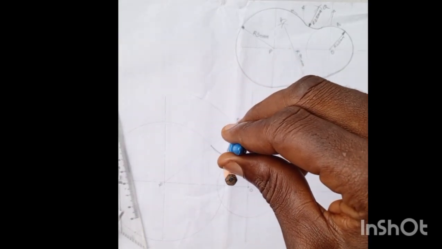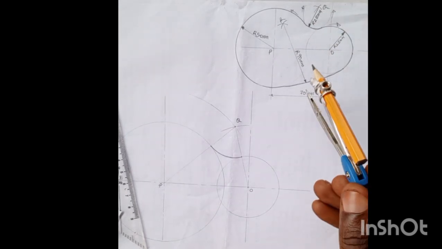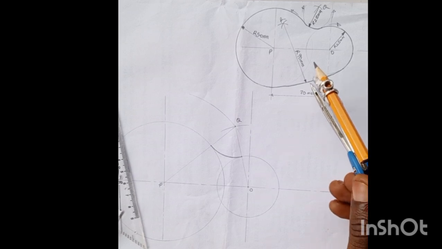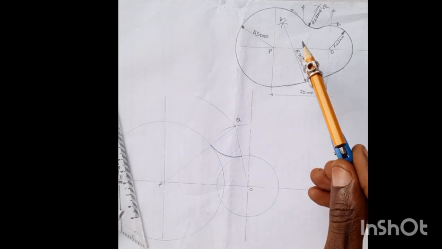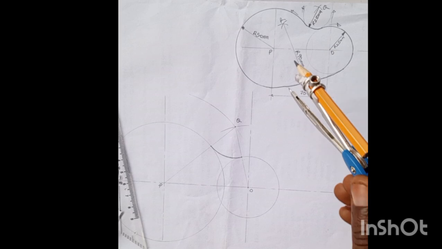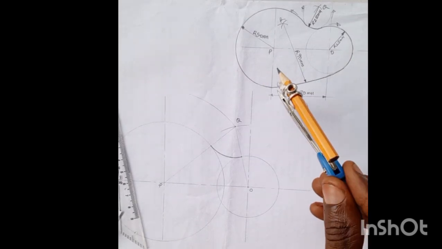So this is it. Once your calculation is correct, you have your tangential curve drawn perfectly. So I'm done with the connection at the top here. Now I want to move down to the lower part. Now this is another arc. The radius of this arc is 90 millimeters and is connected to the two circles.